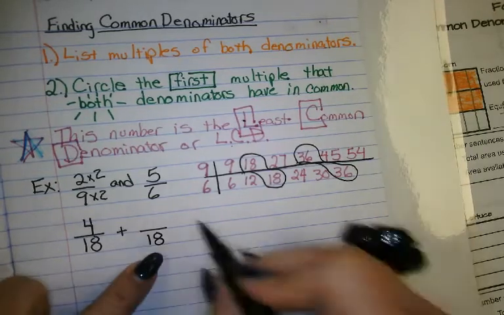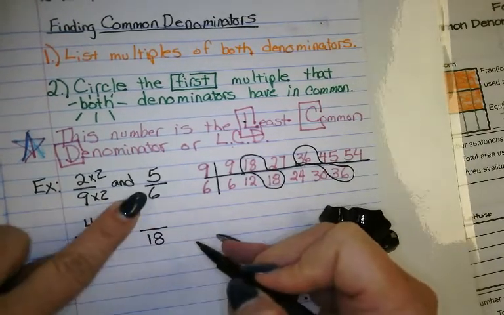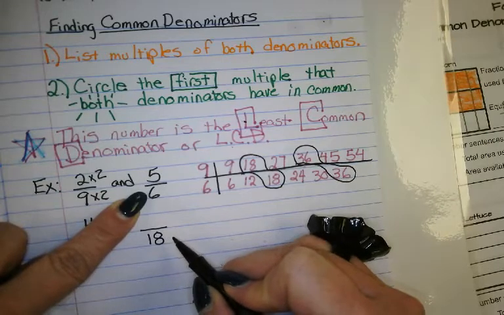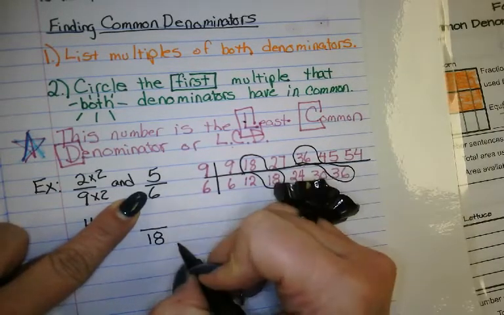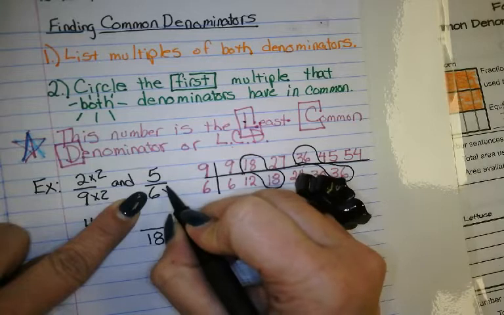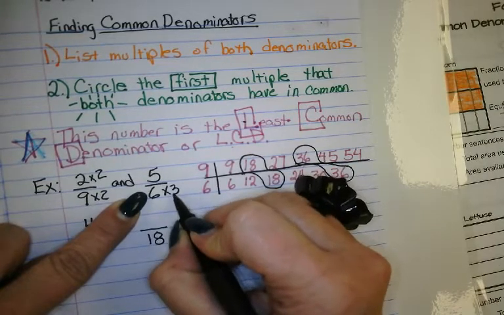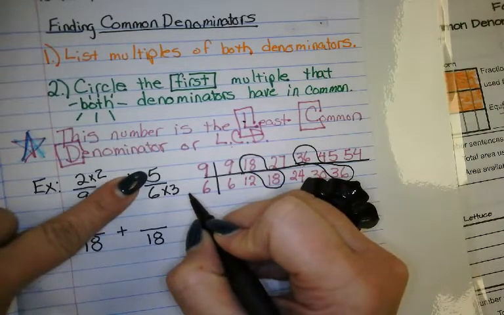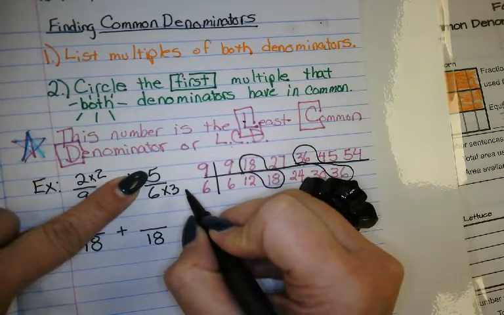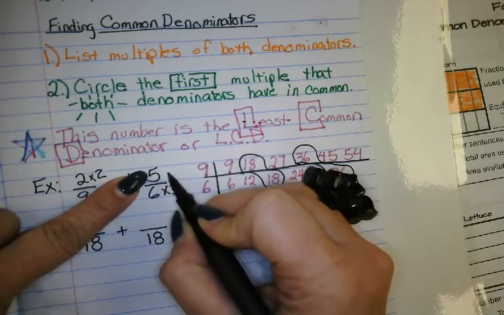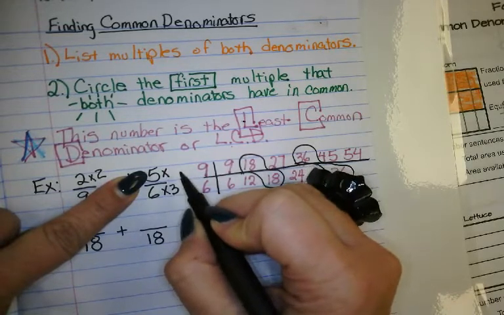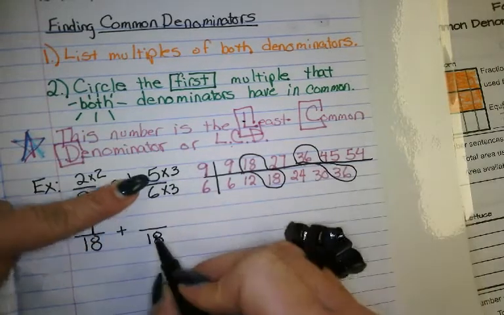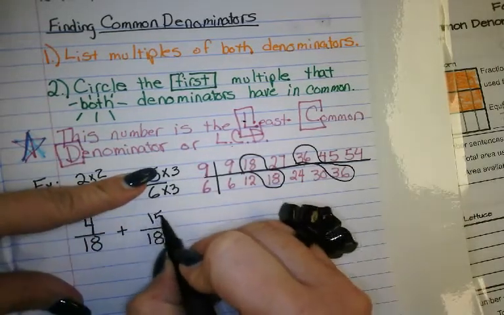I'm going to do the same thing here. I'm going to refer to my denominator of 6 and ask myself, okay, what did I multiply times 6 to get 18? 3. I would agree to that. I multiplied 6 times 3 to get 18. So guess what I have to do to my numerator? Multiply by 3. I must also multiply my numerator by 3. 5 times 3 is what, my friends? 15. Good job.